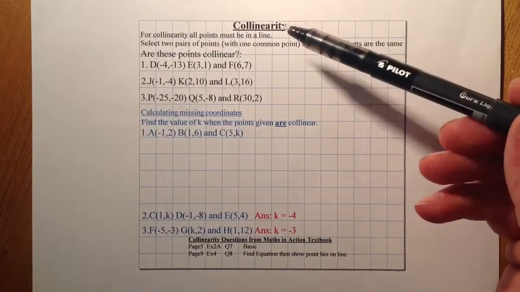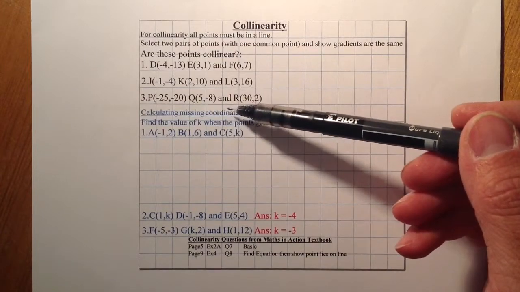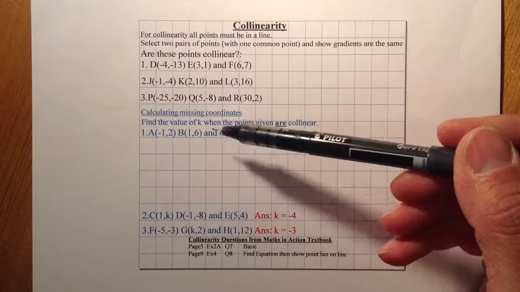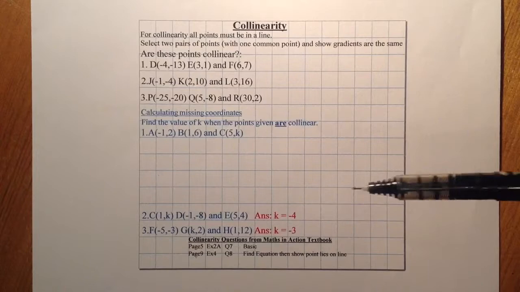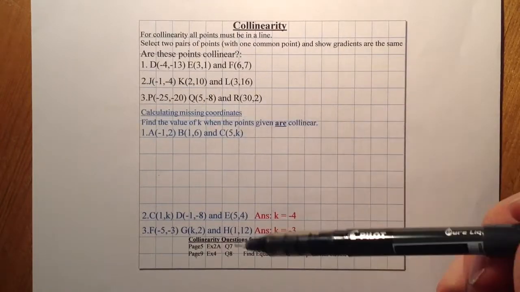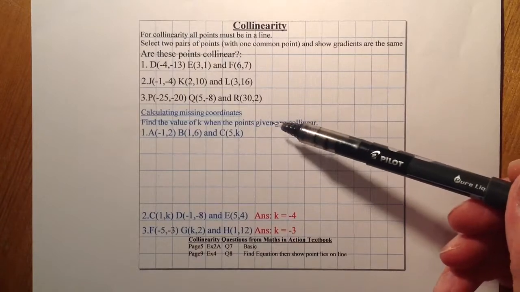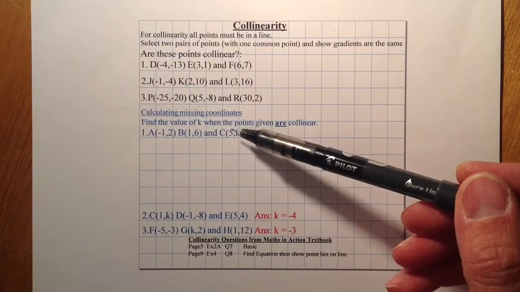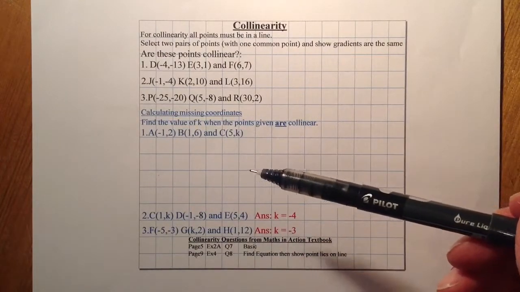Right, so what I'd also like to move on to in collinearity is to try and find out some missing coordinates. So I've got a couple of questions here, and I'll do an example of one, and I'll give you 2 questions to do after that as well. So the first question that we're going to look at is find the value of k when the points given are collinear. Okay, so I know that these are collinear, so they'll lie on a straight line. So the gradients between them all are going to be the same.